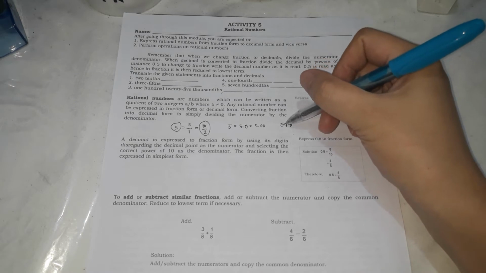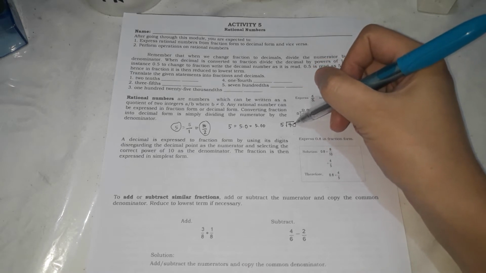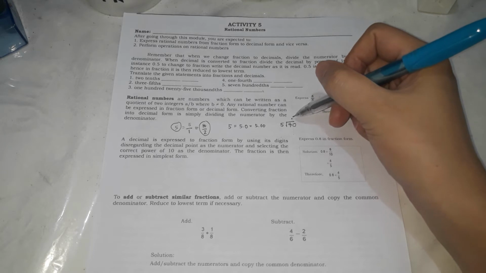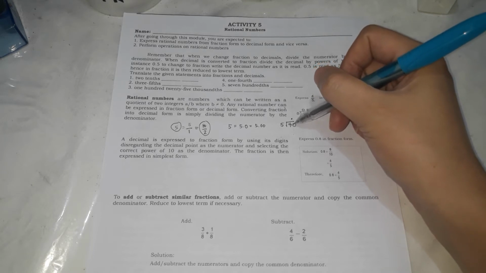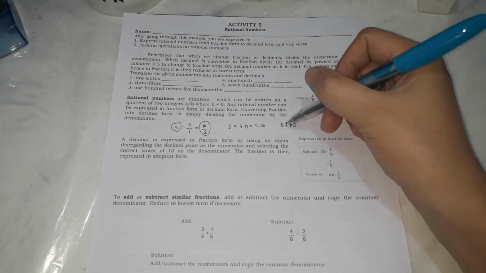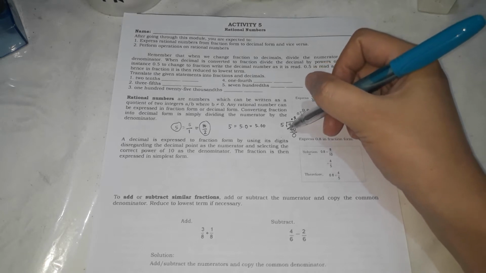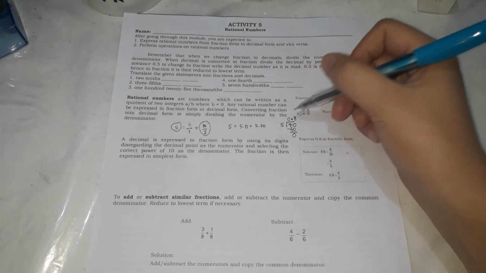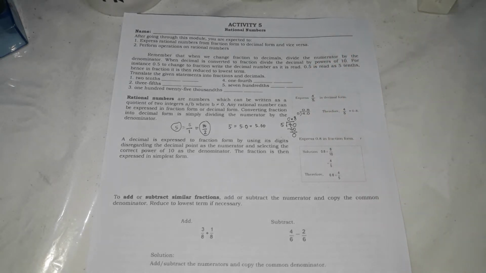So, 4 cannot be divided by 5. So, add 0. And when you're going to add 0, you put a decimal point. So, dito naging 40. Dito may point na. So, 40 divided by 5 is equal to 8. So, 40, ilang 5, that's 8. 8 times 5, it's 40, minus, it's 0. So, 4 over 5 is equal to 0.8. So that's how you're going to express a fraction in decimal form. So all you have to do is divide, yung nasa taas, yun ang nasa loob.